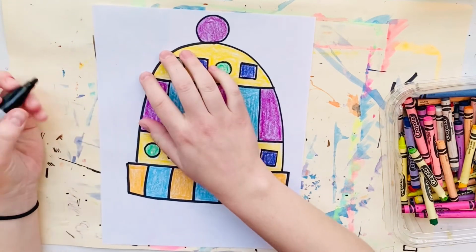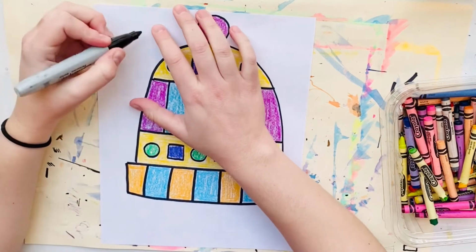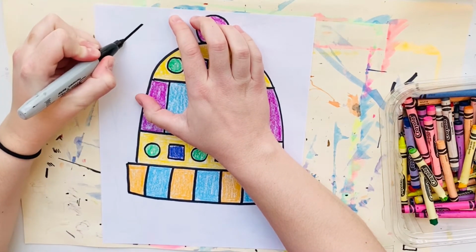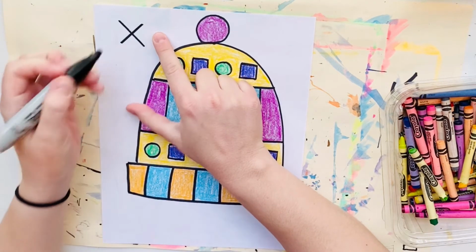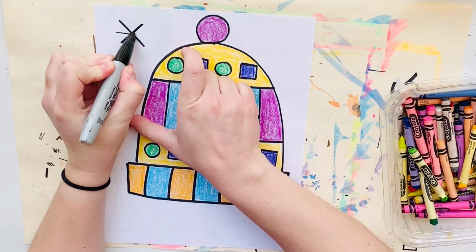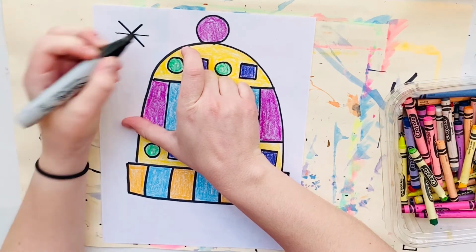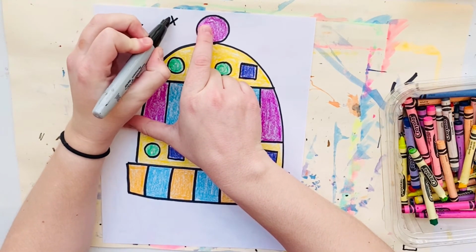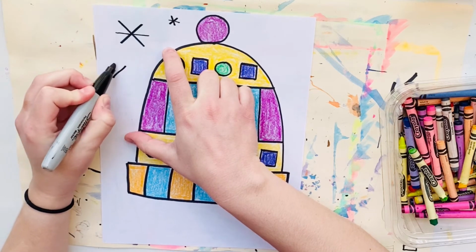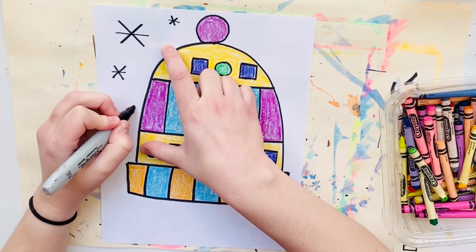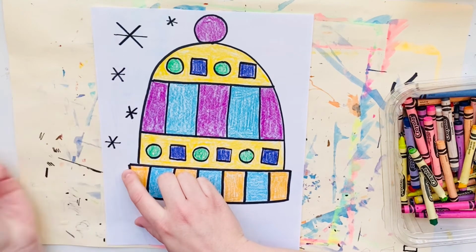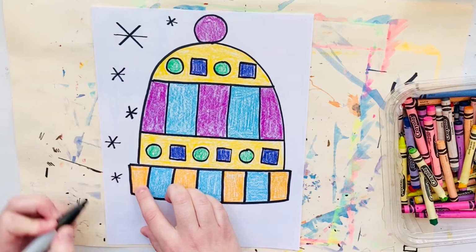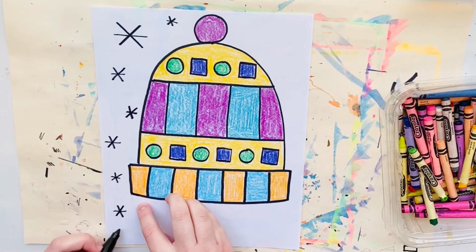Now I'm going to fill in some of the empty space that is around my hat. I'm going to draw a snowflake. An easy way to draw a snowflake is to start with an X and draw a straight line right through the middle. You can make them big, small, or medium size. If you have a bunch of different sizes, your artwork will have variety, and variety keeps your artwork interesting.